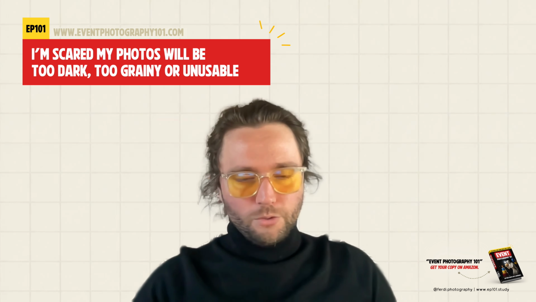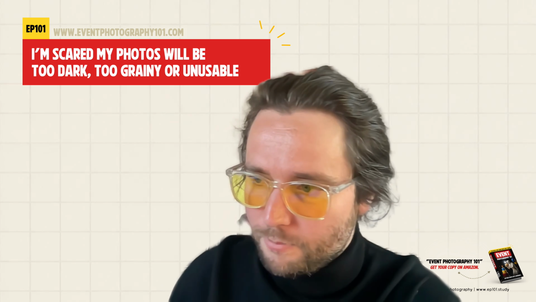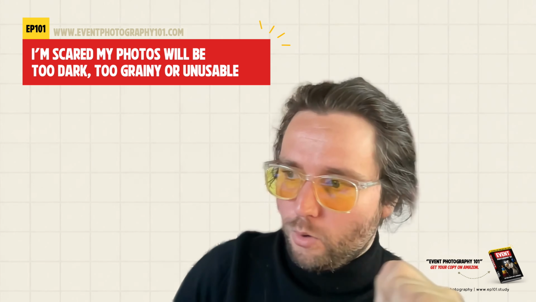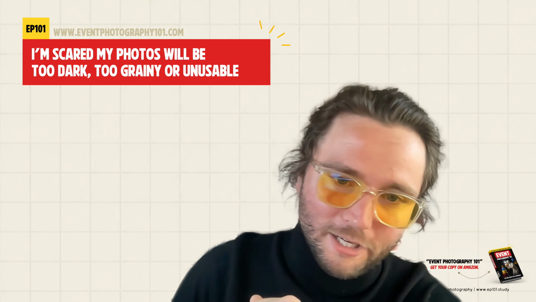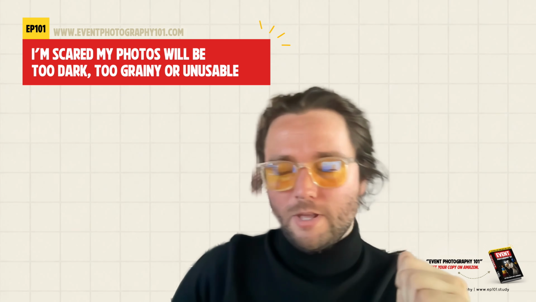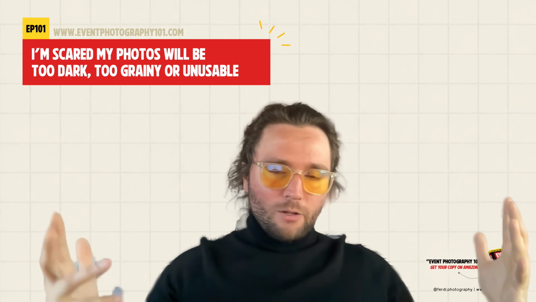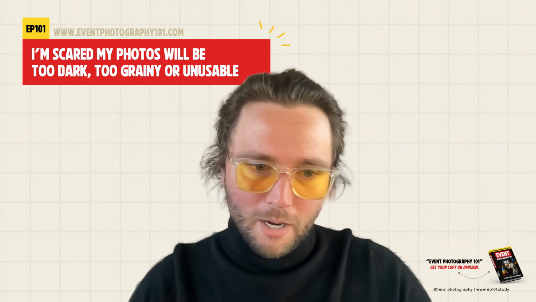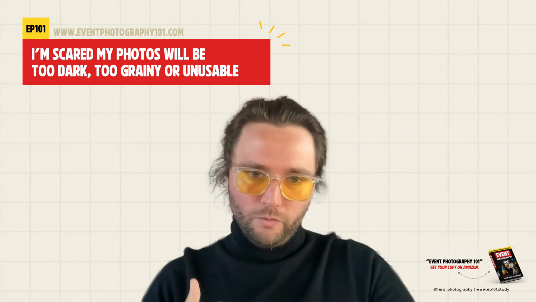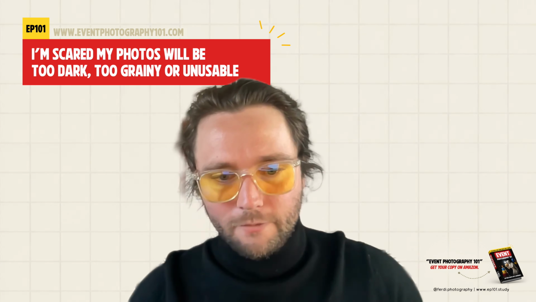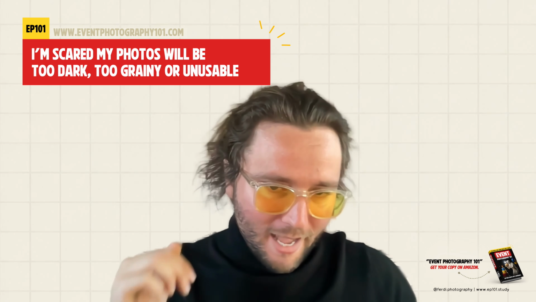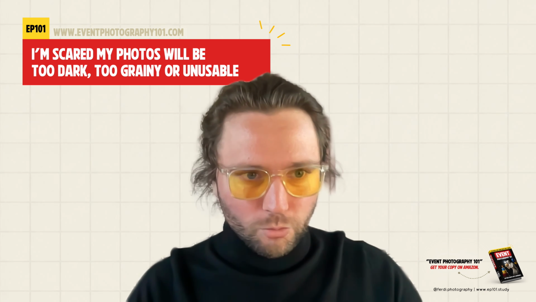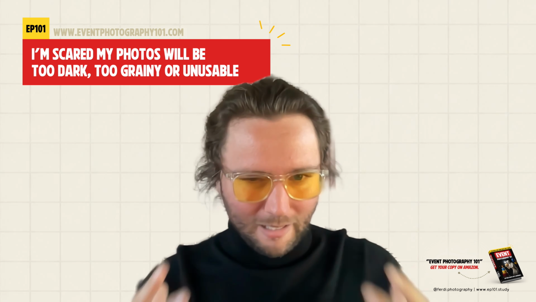Those are the first things that come to mind when it comes to darkroom panic. I'm scared my photos will be too dark, too grainy, or unusable. Number 1, get a flash. Number 2, look for ambient light that you can use there. Use a shallow, bokeh-licious prime lens. A prime lens with a fixed focal length, and move in and out and let in way more light. If you can let in way more light at the end of the day, in a really dark situation, that means you've got more light to control with and more light to play with.